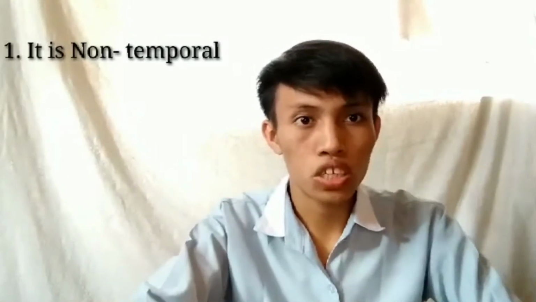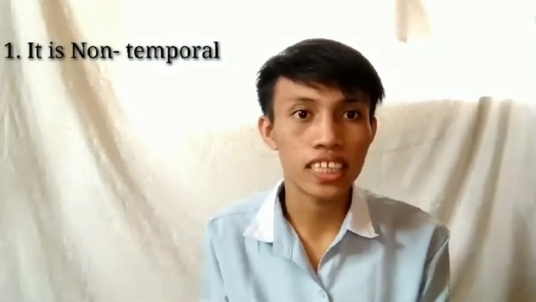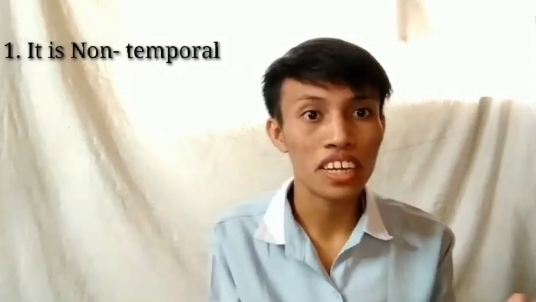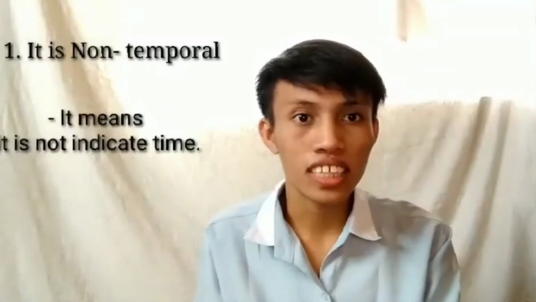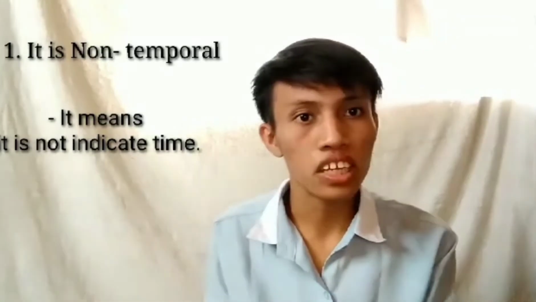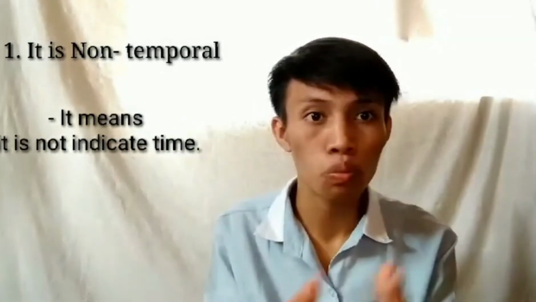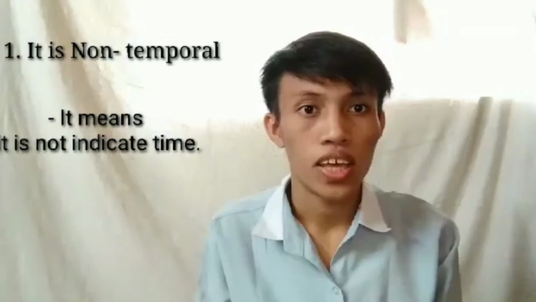The first characteristic of mathematical language is that it is non-temporal. What do we mean by non-temporal? Meaning, it does not indicate time. In mathematical language, there's no past, no present, and no future. We just have the word is. When we use it in an equation, we can use is equal to, but we can never use was equal to. It could always be is, and that's characteristic number 1.